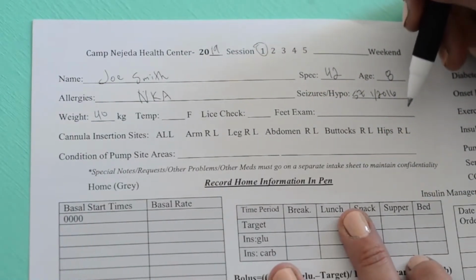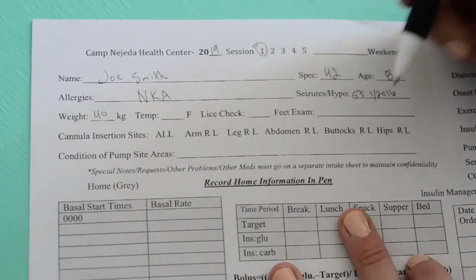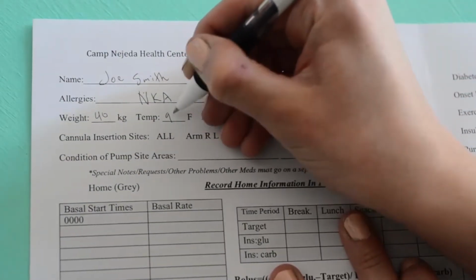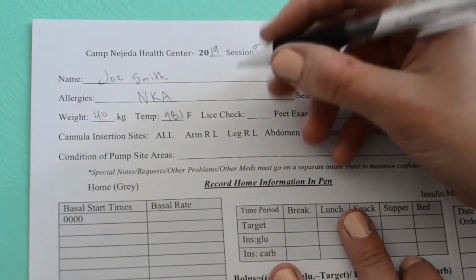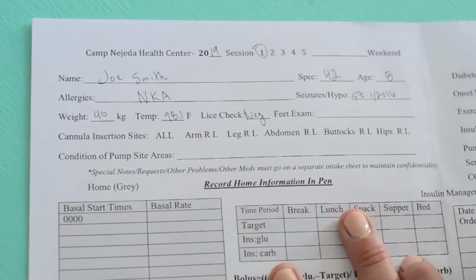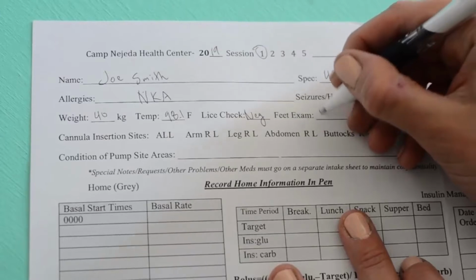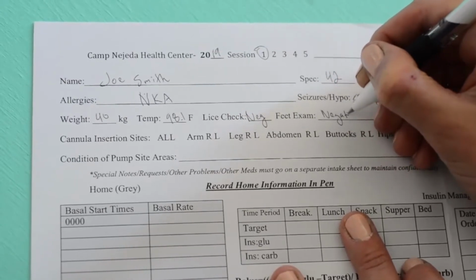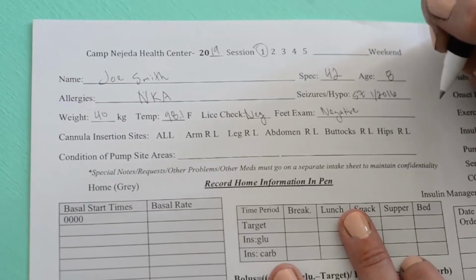and the rest of this is all the parts of triage. So triage is done in lots of different sections. Each section has their own part, and they'll fill out each part. So we would do a temp in Fahrenheit, of course, a lice check, which we would just say positive or negative. Of course, positive, that's a whole other thing we'll talk about. So mostly they're going to be negative here. And feet exam would also be negative. If you saw any cuts or bruises, weird things like that, you would write them in.